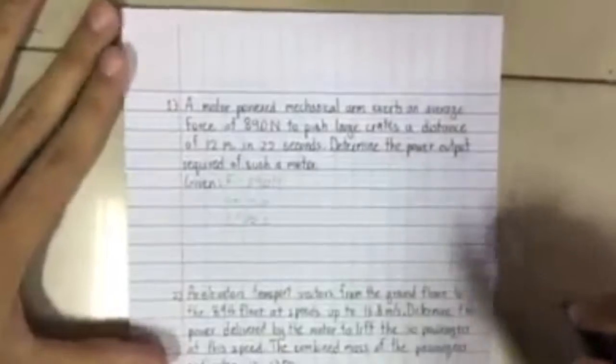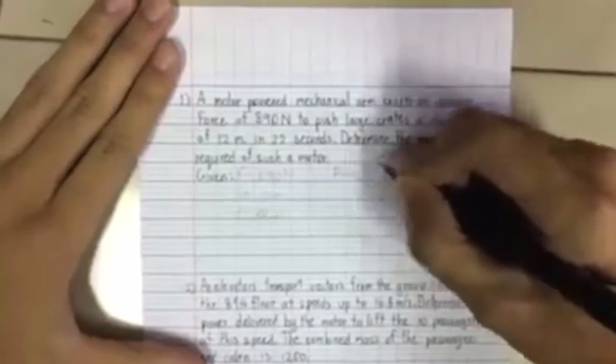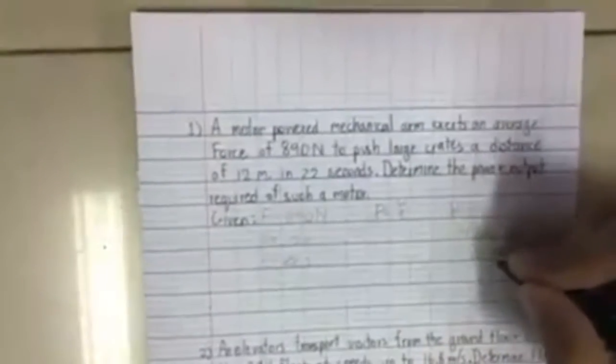And the equation for power is P equals W over T. So in order to find the power, we need to find the work done first. So W equals Fs, which is 890 times 12, which equals 10,680.